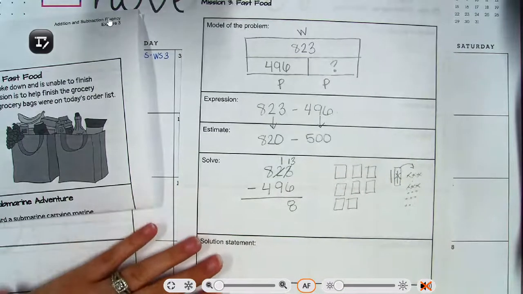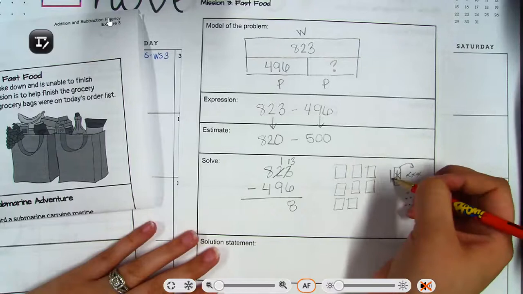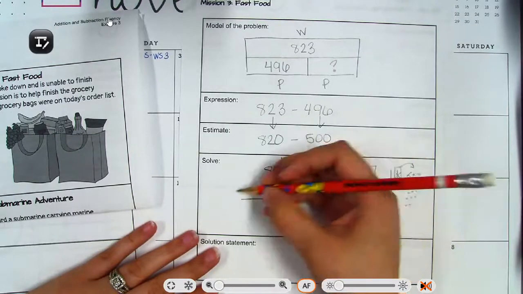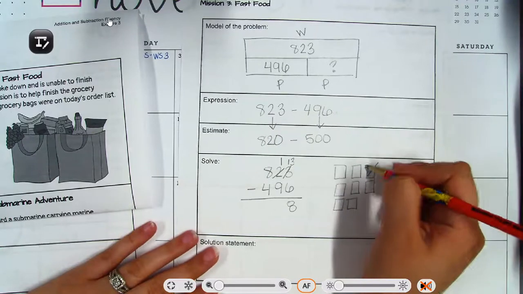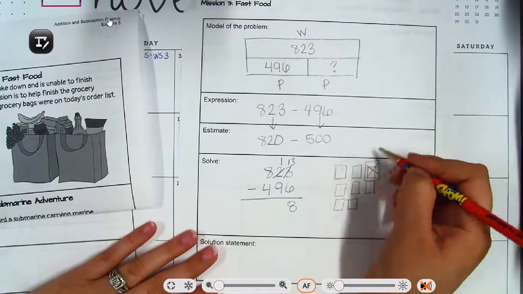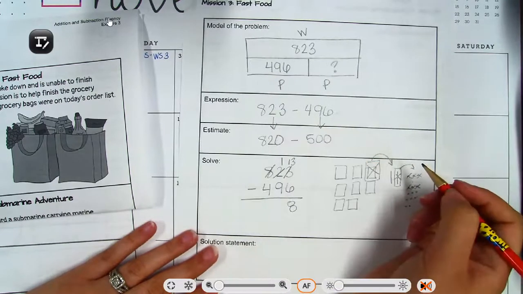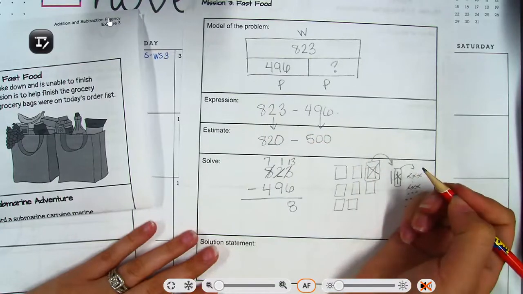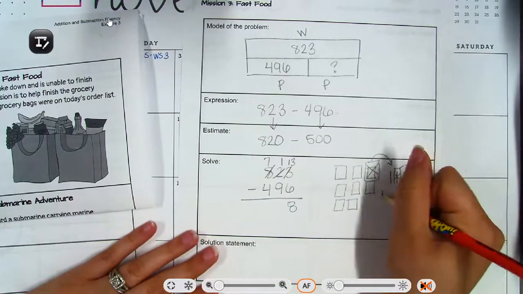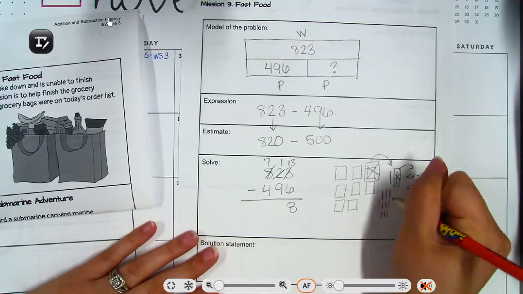Okay, so now I can go to my tens place. I have 1 minus 9, so I don't have enough, so I got to go to my hundreds place. I'm going to take this 100 and move it to my tens place. So instead of 8 hundred spots, I now have 7. And I'm going to add 10 tens to my tens place.